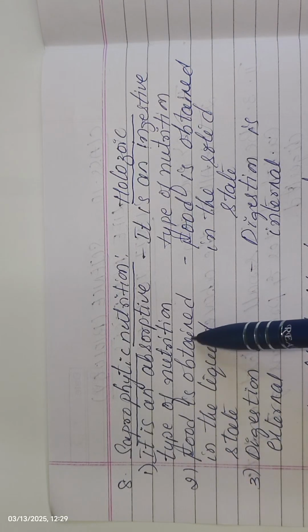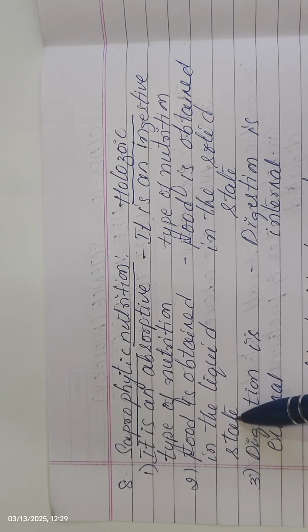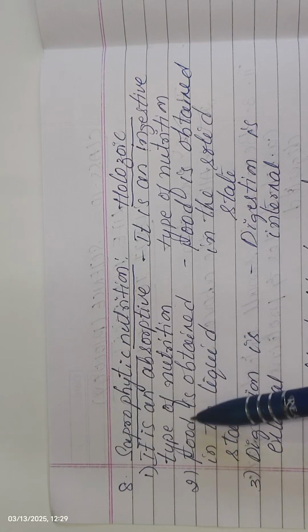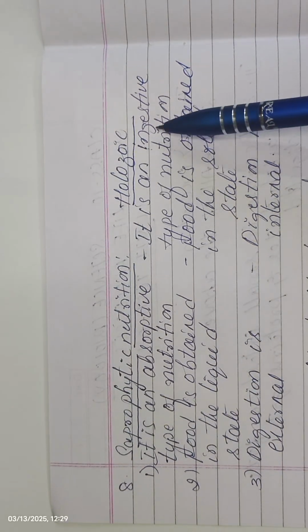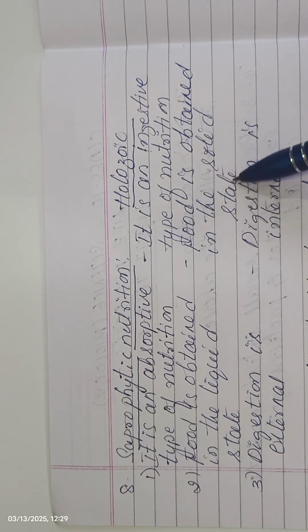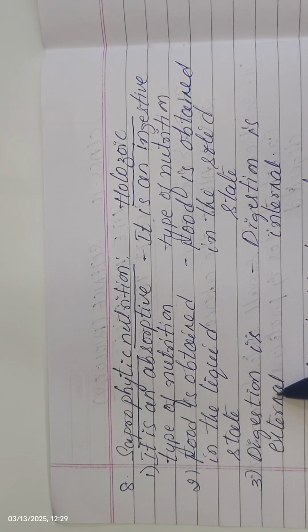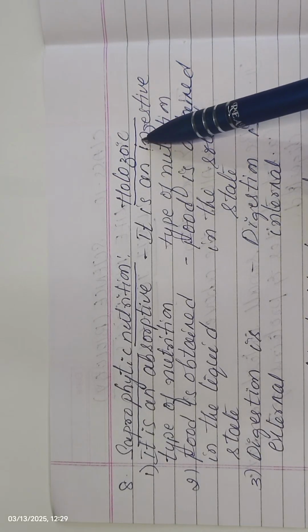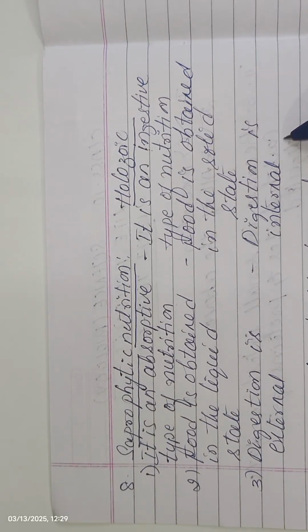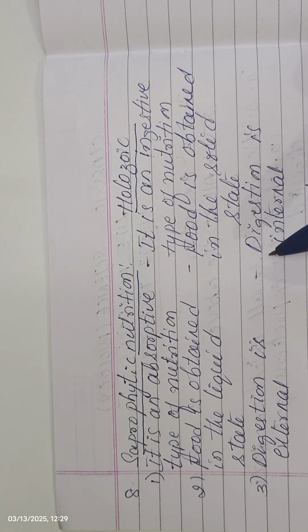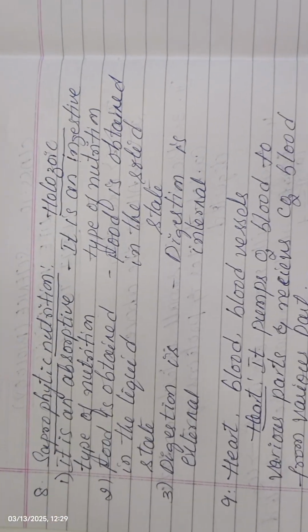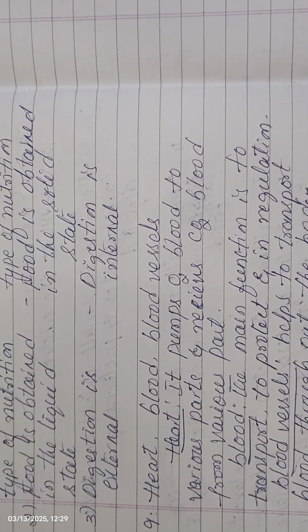In saprophytic nutrition, the food obtained is in liquid state as it is absorptive type. In holozoic, the food obtained is in solid state. In saprophytic, the digestion is external. In holozoic, the digestion is internal. So these are the differences between saprophytic nutrition and holozoic nutrition. So we'll move to the next question.